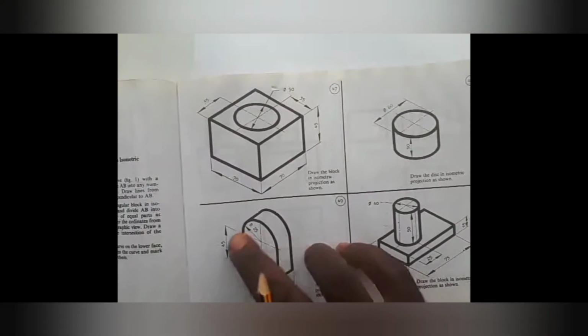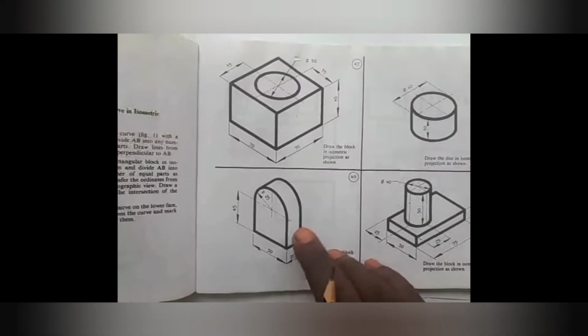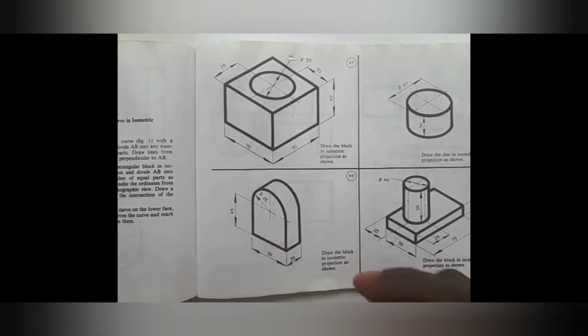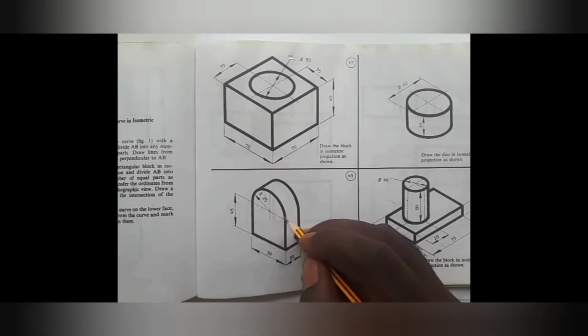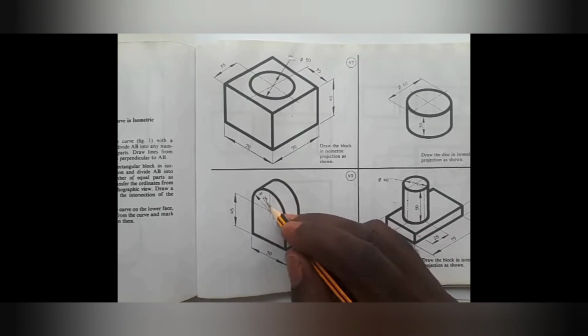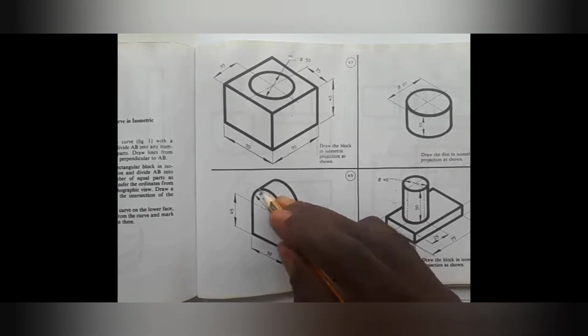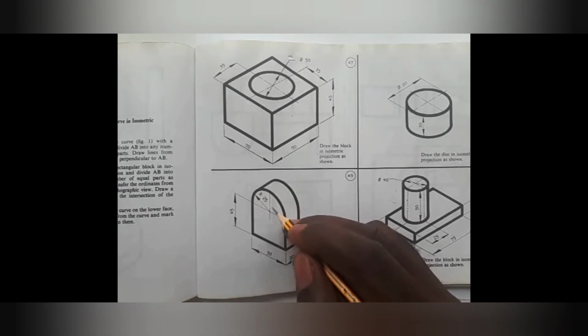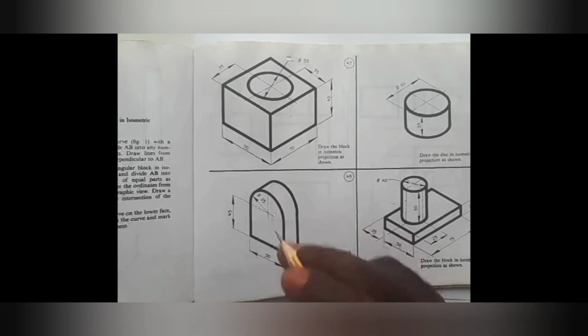So here it is. This is the box, the isometric box. Now remember I told you, to draw a circle or an arc in isometric form, you need what? A rhombus. So what is the radius of this circle? This arc you're seeing here is 25. So if the radius is 25, the diameter, since this is supposed to be a complete circle, is 50. So you're going to draw a rhombus of 50 by 50.